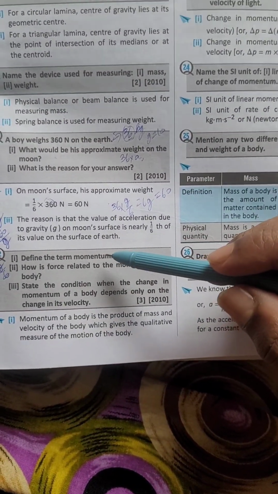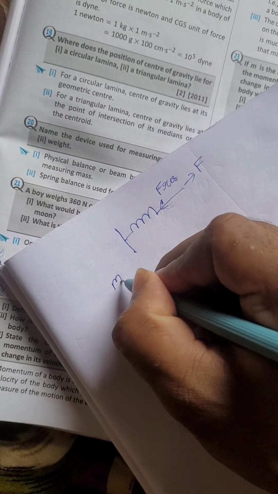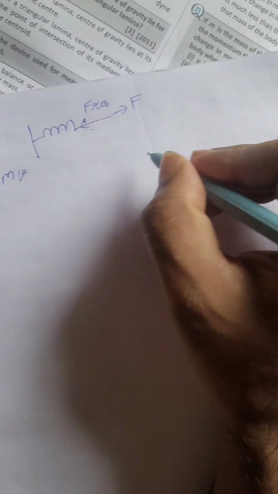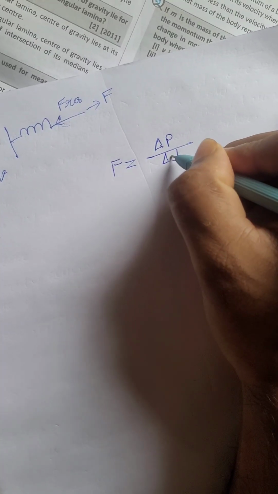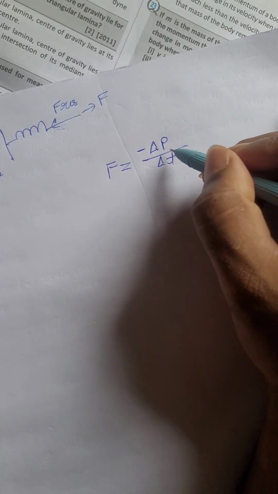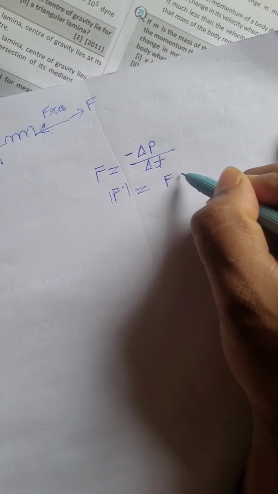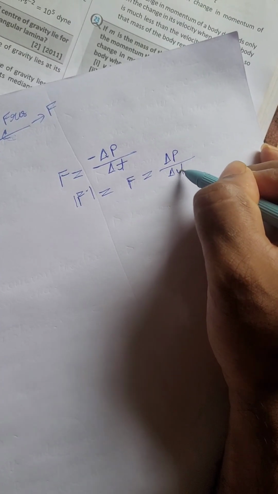Define the term momentum. So here I will define the momentum. Momentum is m into v. We can also write force as change in momentum by change in time. There is a minus sign, but avoid the minus sign. We will deal with the magnitude only. Delta p by delta t.